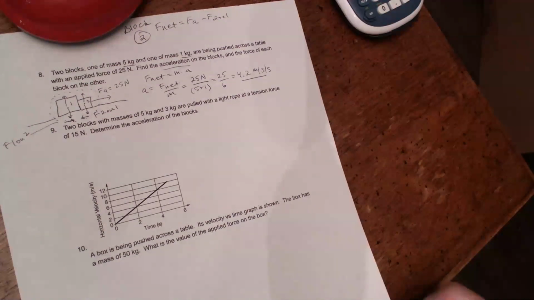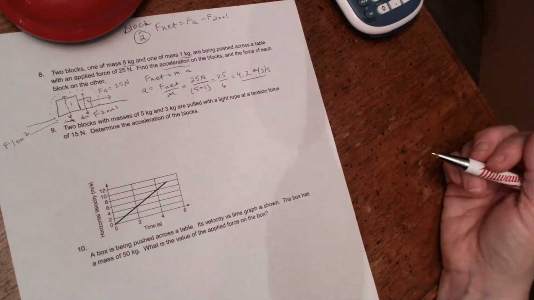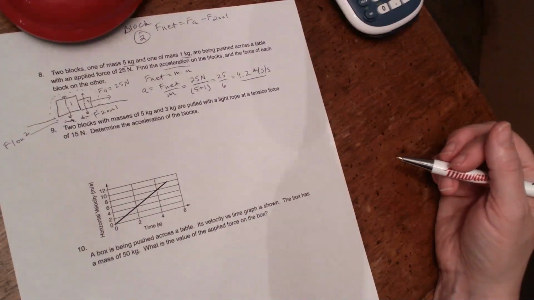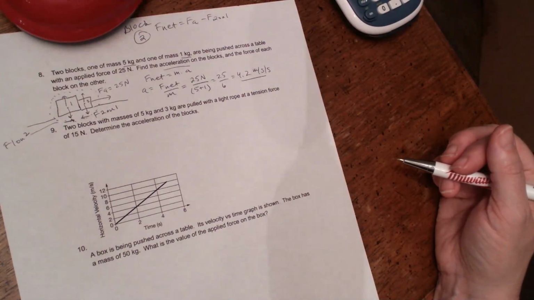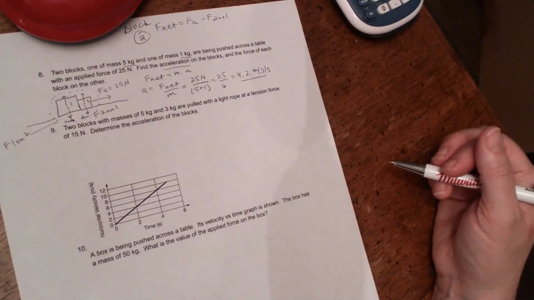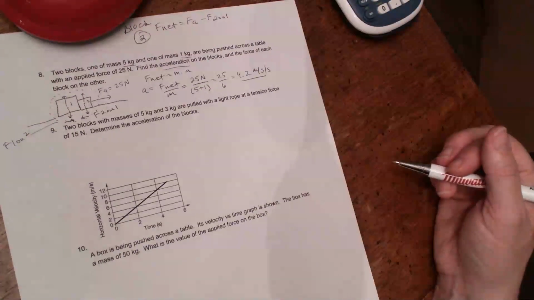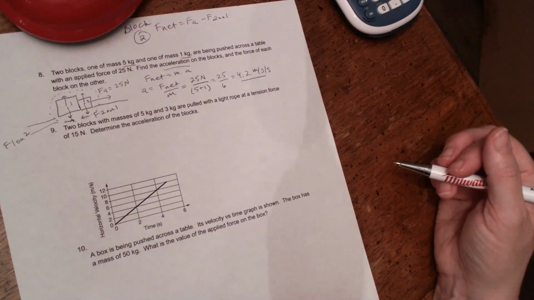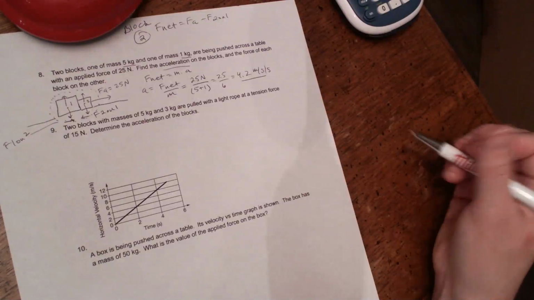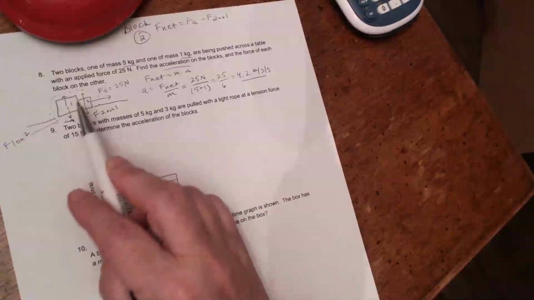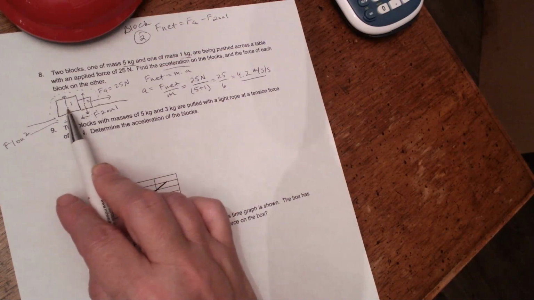So remember, that's where if you have an object exerting a force on an object, then the other object is going to exert a force back. It's going to be equal magnitude, opposite direction. So we can use that to help us with problems.